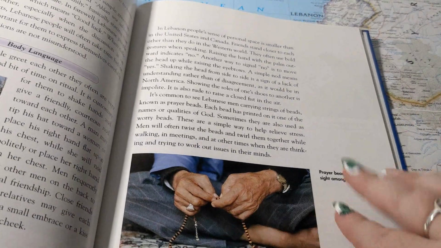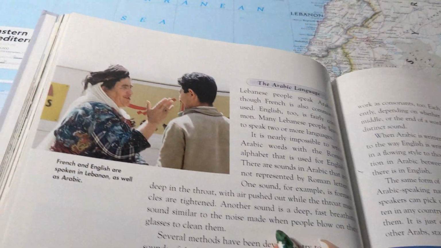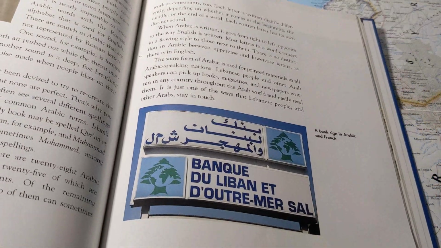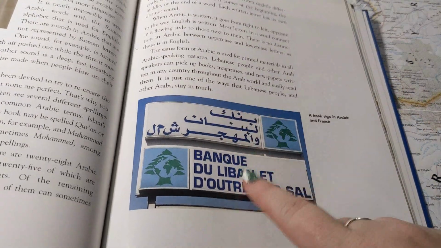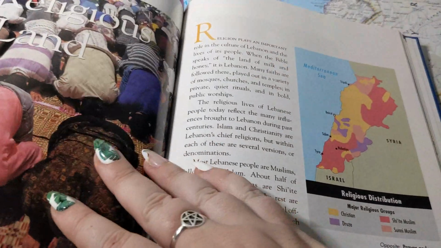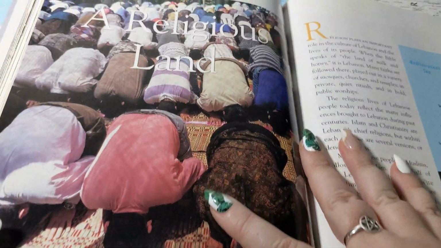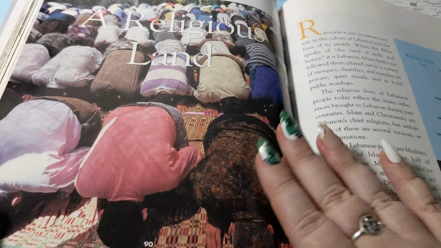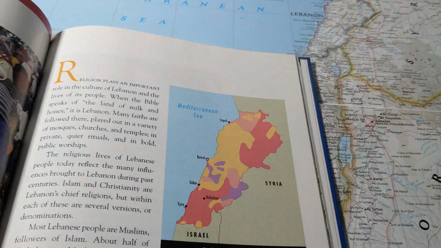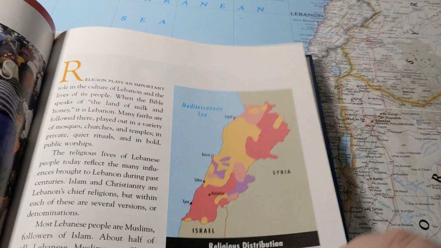Prayer beads. And sweet, sweet old person. A bank sign in Arabic and French. French is still spoken there, not as much as Arabic and not as much as it used to, but it's still spoken there. There's some prayer happening there. And religious distribution, so as you can see, it's pretty much all over the place.